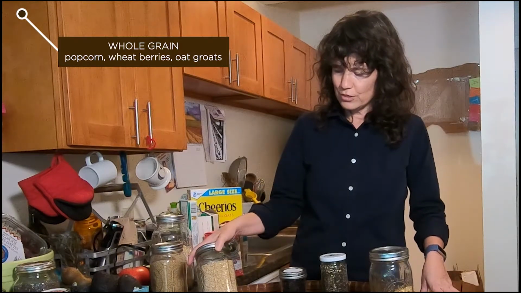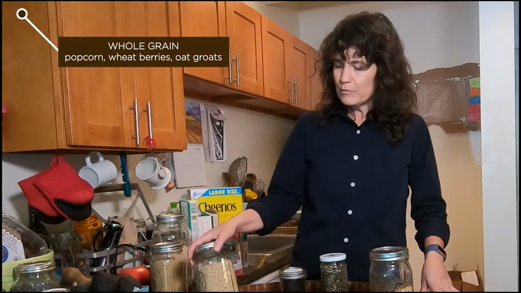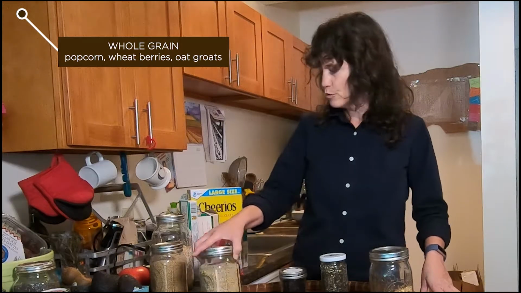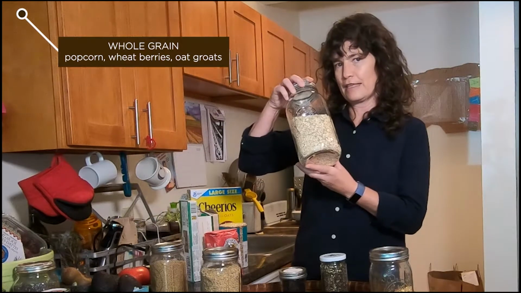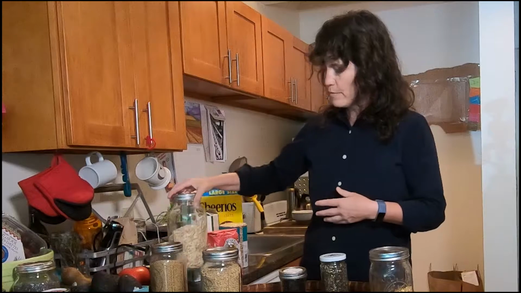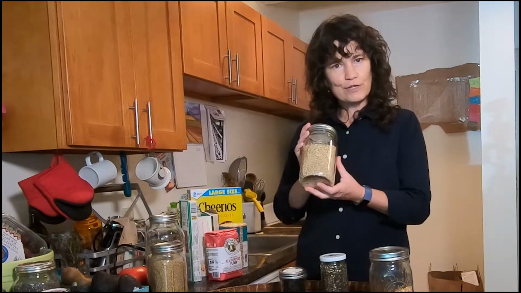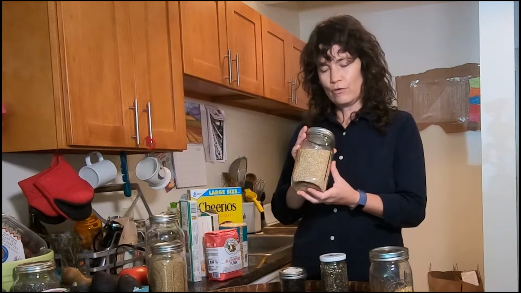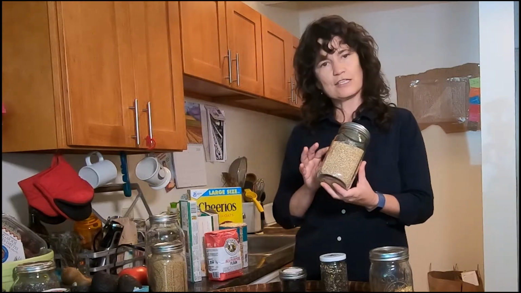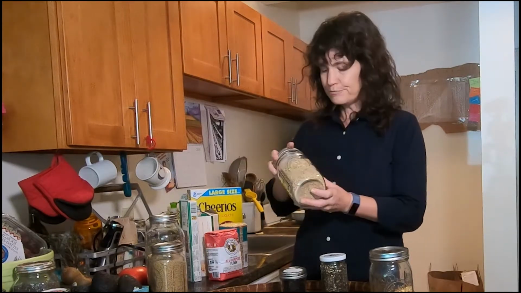These are oat groats. When you think about oats, normally you're thinking about them looking like this, right? Rolled oats. Or maybe you're thinking about them as steel cut. This is the original form of the oat, the whole oat. It's not processed whatsoever. This is just how it comes off of the plant.